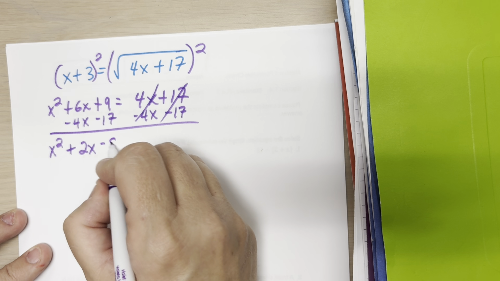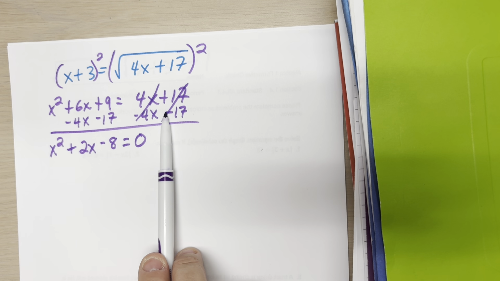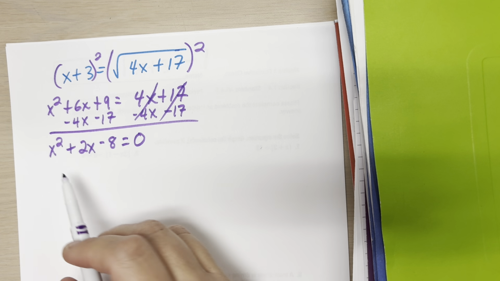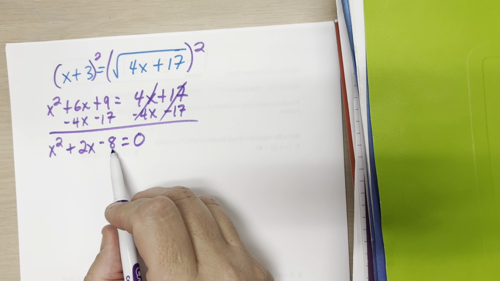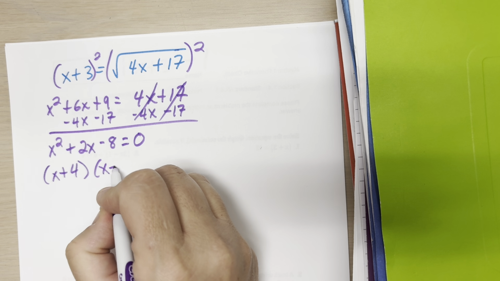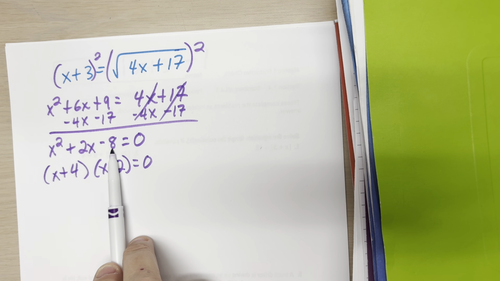So in the event that you move the x squared over to the other side, you would want to multiply everything out by a -1. Okay, so once we're here, we have to think of the factors of -8 that add to 2. So how about 4 and -2? When you multiply them, 4 times -2 is -8, and 4 minus 2 is 2.